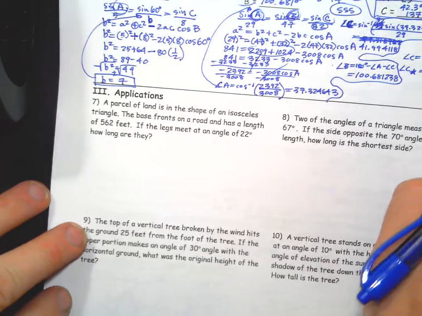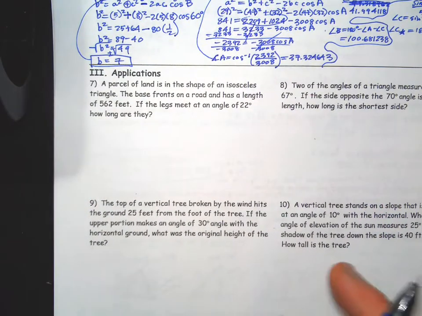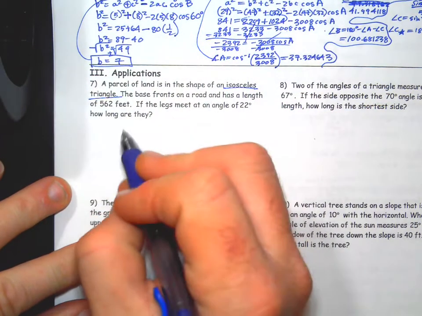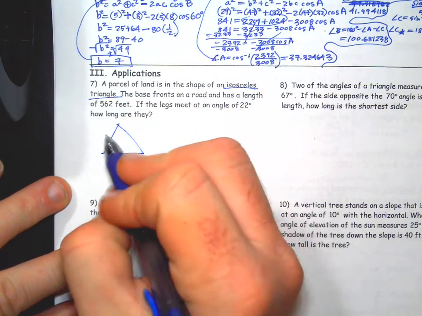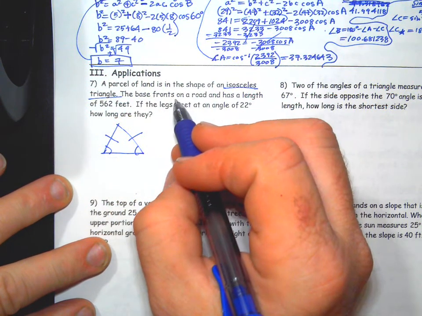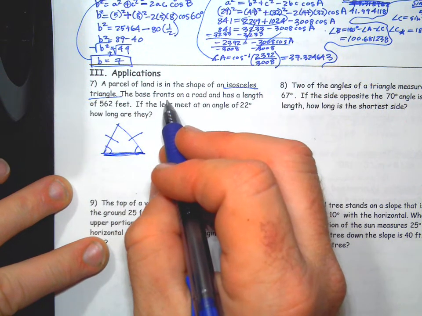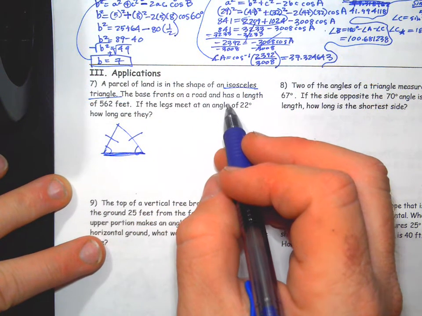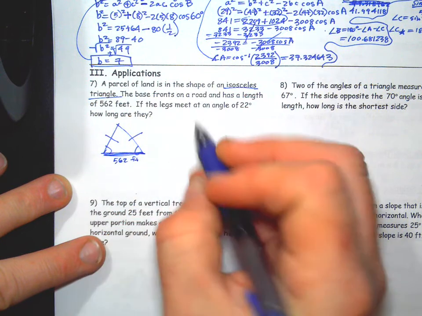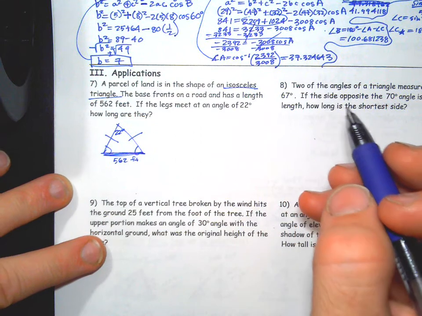All right, now for these word problems. They're just these same problems in disguise with words. A parcel of land is in the shape of an isosceles triangle. Let's just draw an isosceles triangle. Two equal sides, two equal angles. The base of an isosceles triangle is the unequal side. It fronts on a road and has a length of 562 feet. If the legs meet at an angle of 22 degrees, how long are they?